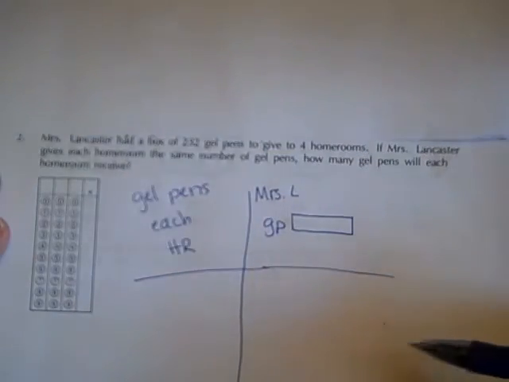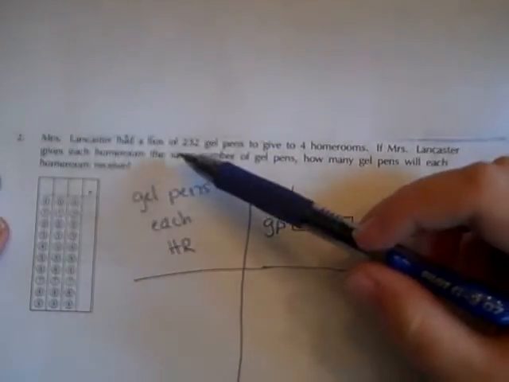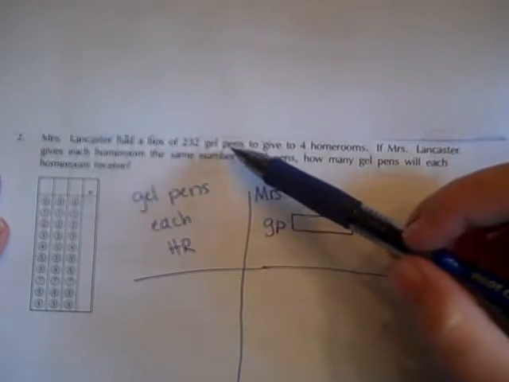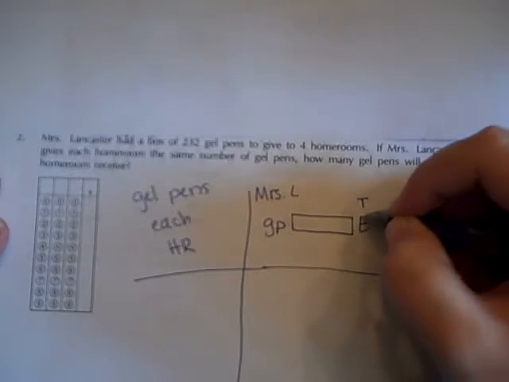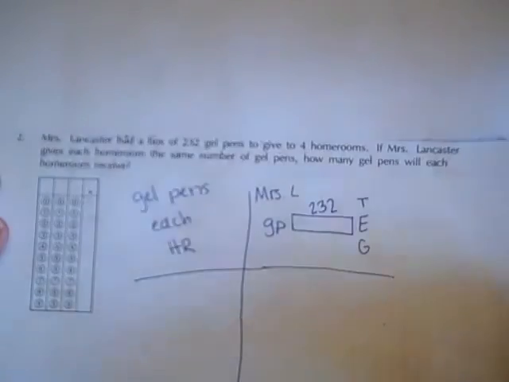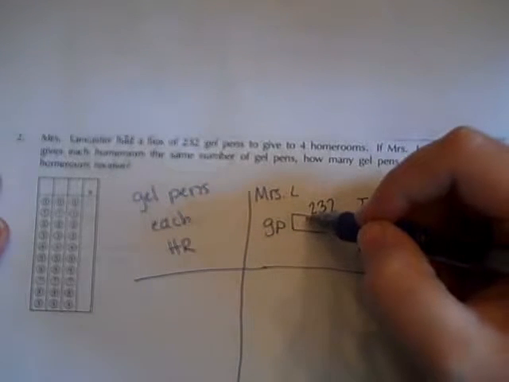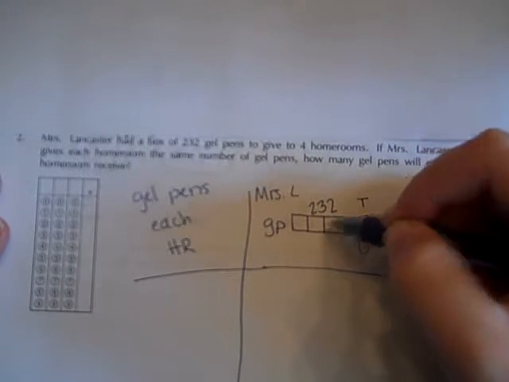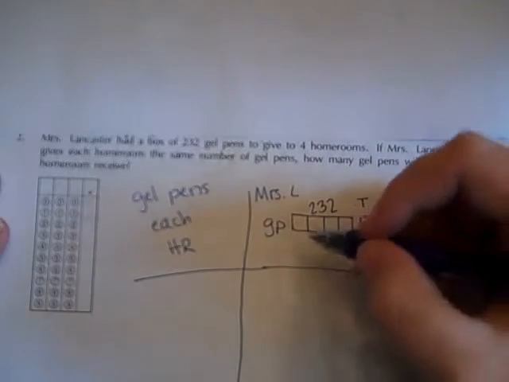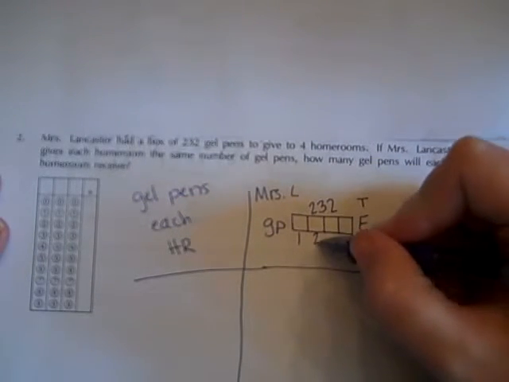Okay, so now let's go back and read the problem. Miss Lancaster had a box of 232 gel pens. Okay, 232 gel pens is our total. Remember, our total goes on top. So 232 gel pens to give to 4 homerooms. So we've got 1, 2, 3, 4. So homerooms would be our groups.